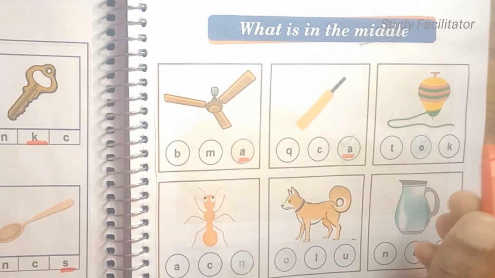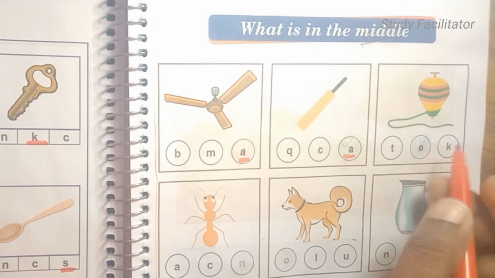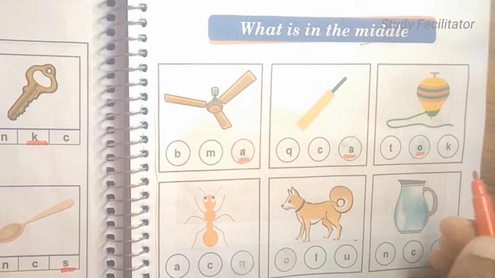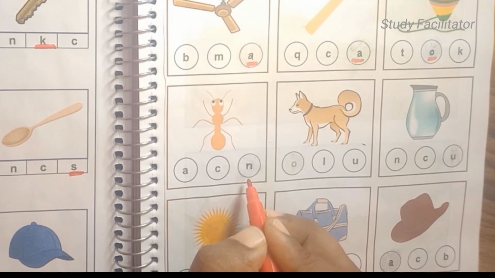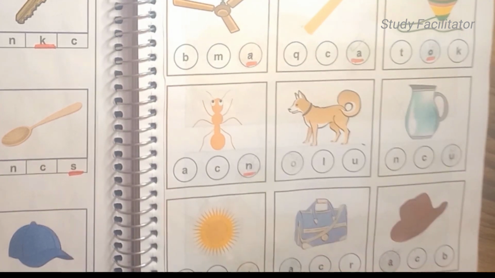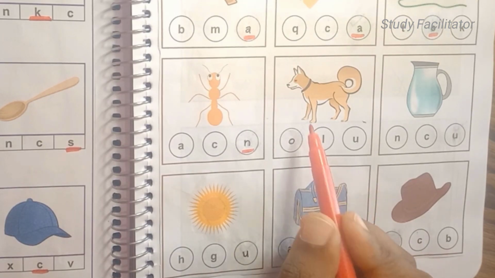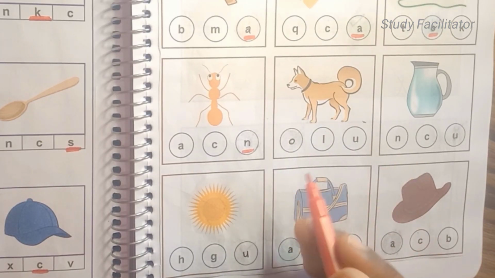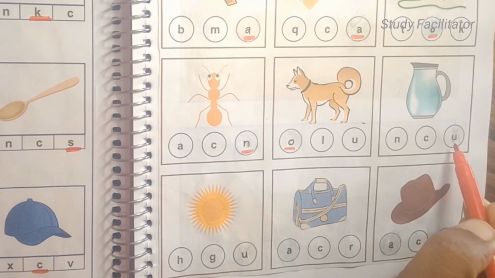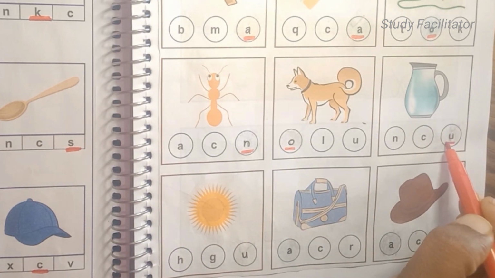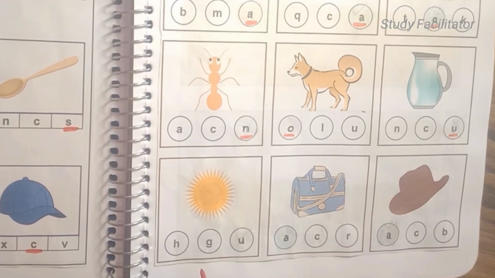Next one is a toy. Toy. O is the middle sound. Next picture is ant. Ant. N is the middle sound of this picture. Next one is fox. Fox. O is the middle sound. Next one is jug. Jug. U is the middle sound.